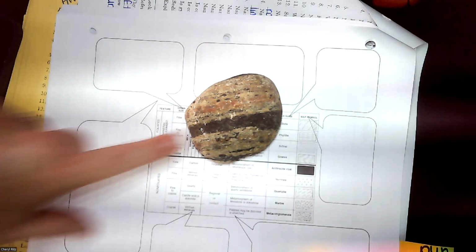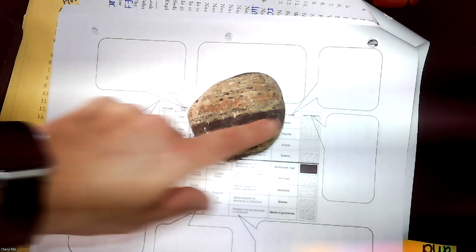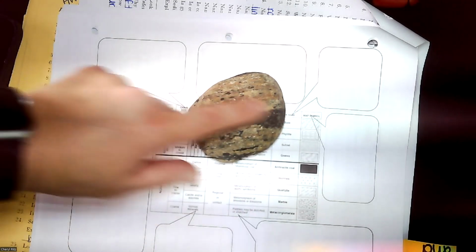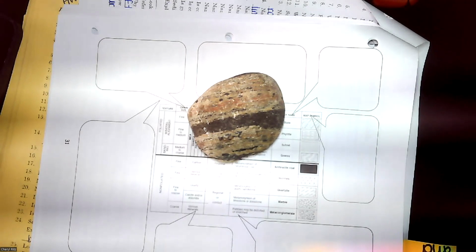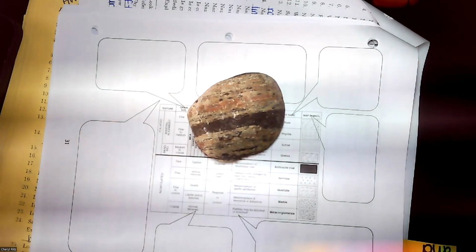This looks like a black rubber band going around the rock, a white band, and then a pink band, and so on and so forth. So when you see these zebra stripes, this is your dead giveaway of what kind of rock this is. Metamorphic rocks have layers in them. They have bands of color. So this is banding, easiest one.